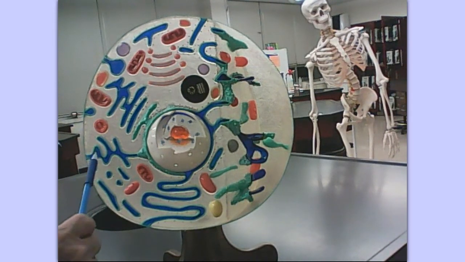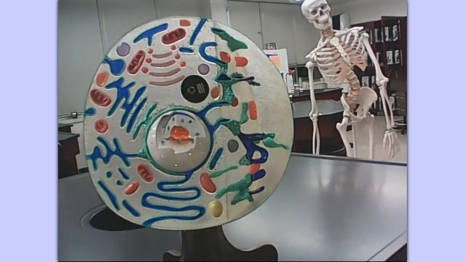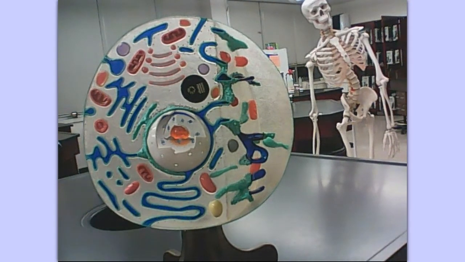The endoplasmic reticulum with the ribosome is called rough endoplasmic reticulum. Gee, it looks a little rough there. Rough endoplasmic reticulum because it has ribosomes attached. And then this is smooth endoplasmic reticulum.